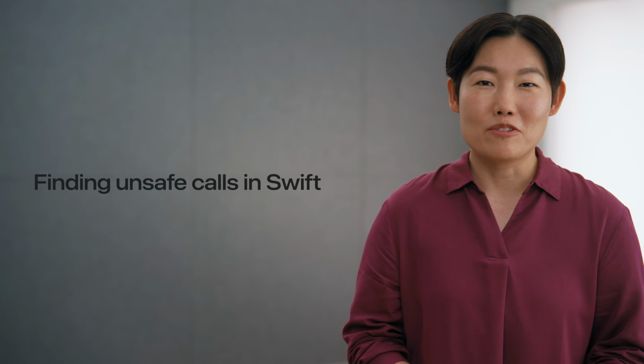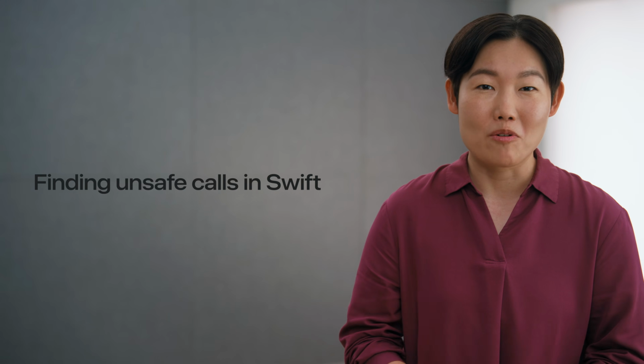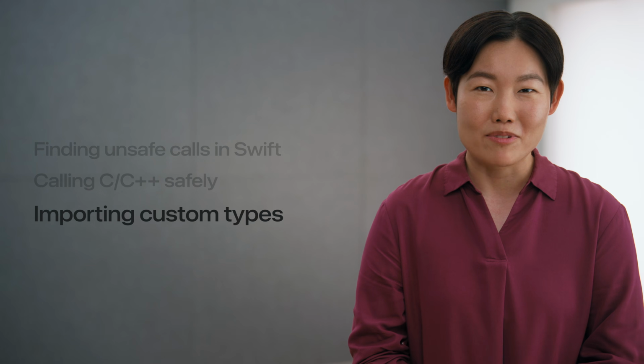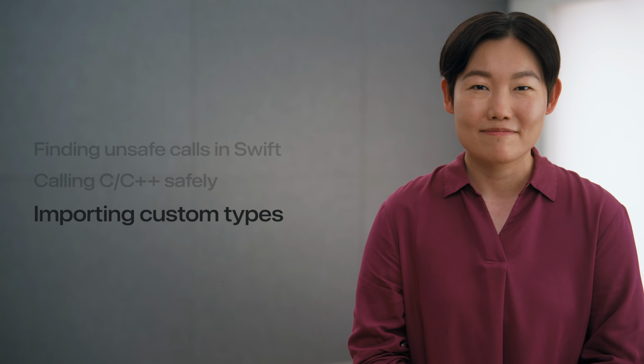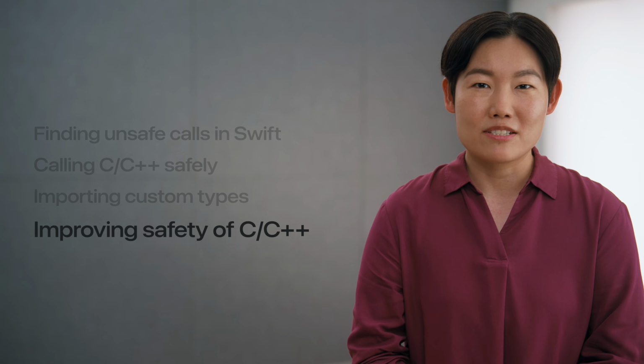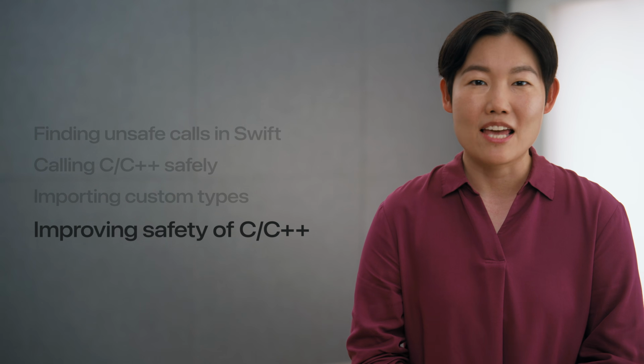First, I'll describe a new feature, strict memory safety, that helps identify unsafe calls in Swift. Second, I'll cover how to annotate C and C++ functions to convey missing information so Swift can call them safely. Then, I'll explain how to annotate custom C++ types for safe importing. Finally, while it is never possible to make C-based languages as safe as Swift, I'll describe some tools to make C and C++ code a bit safer.